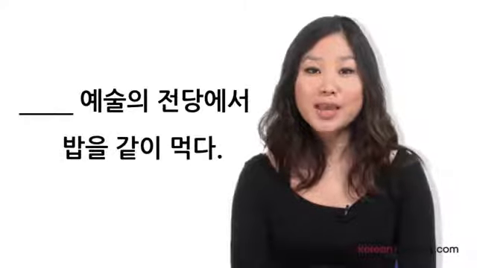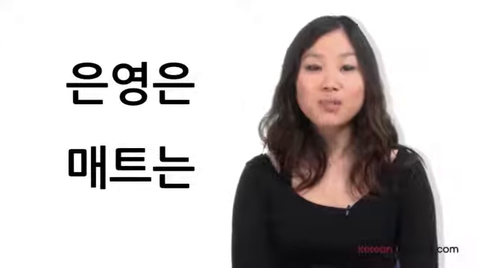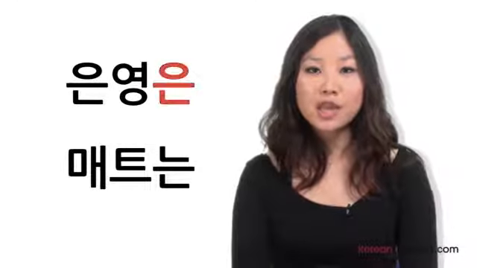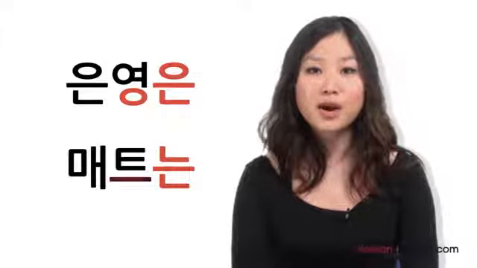And now it's your turn. Can you write your name in Hangul and put it into this sentence? Remember that the subject marking particle is 은 if your name has a 받침 and 는 if it ends in a vowel sound. Alright, you have reached the end of Hana Hangul and made an important step toward learning Korean.